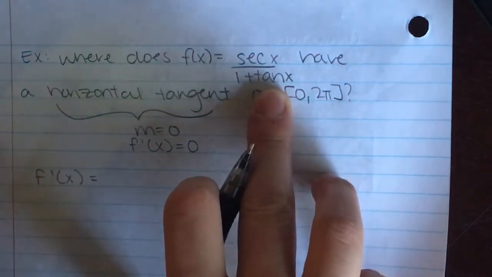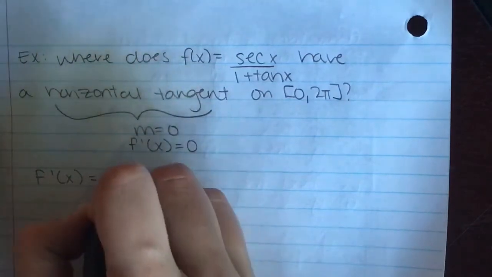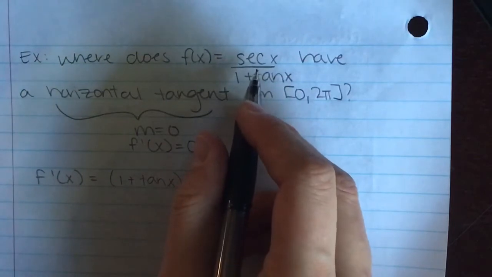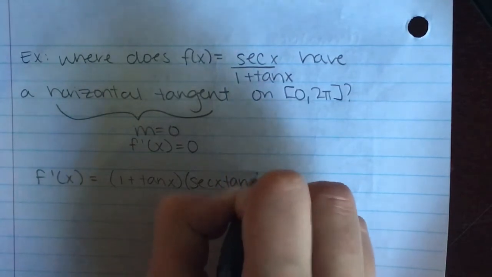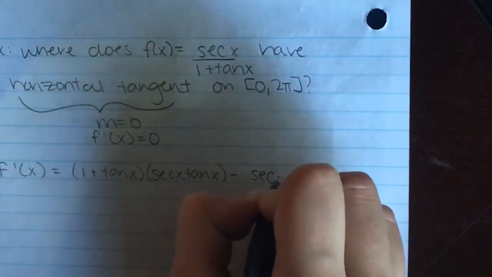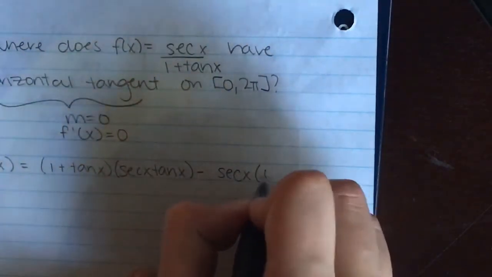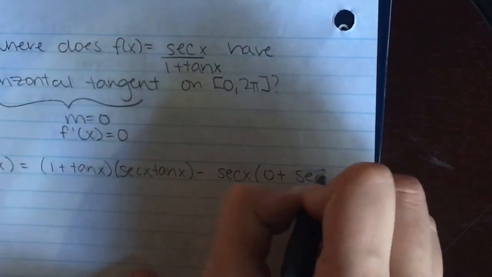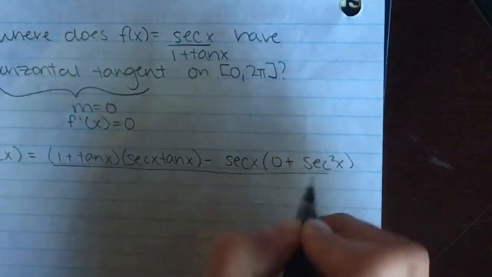And since our original function is a quotient, we have to do the quotient rule. So we're going to say low d high minus high d low, if you guys remember that. So the bottom times the derivative of the top, and the derivative of secant was secant x tan x, minus the top times the derivative of the bottom. And the derivative of the bottom, the derivative of 1 is just 0. And then the derivative of tan is secant squared. And then all of that is divided by the bottom squared.